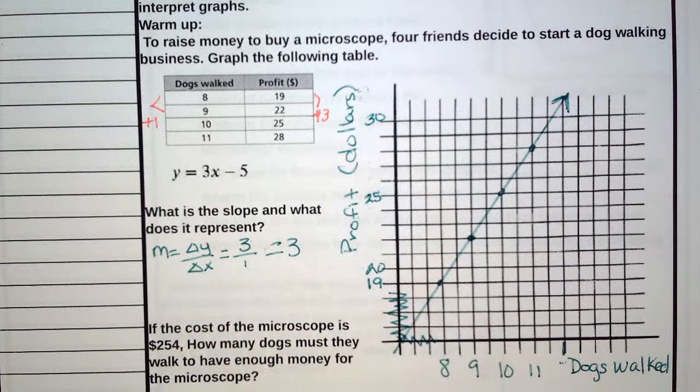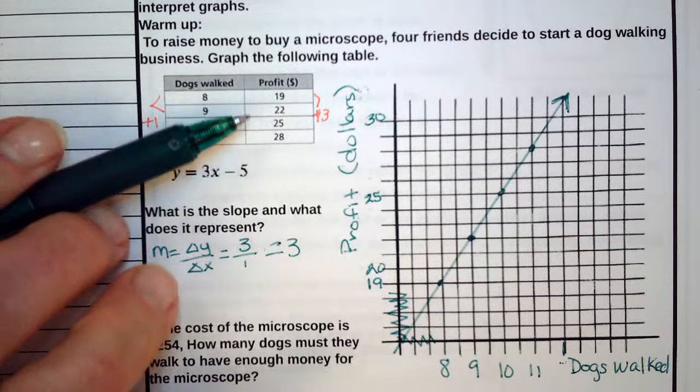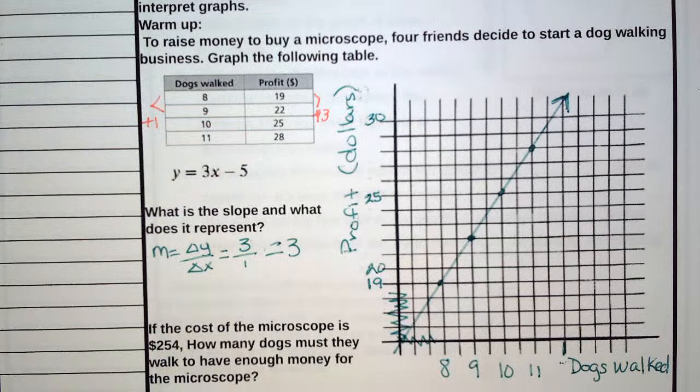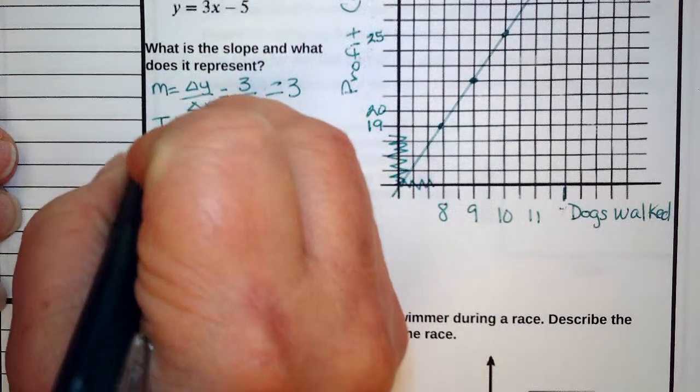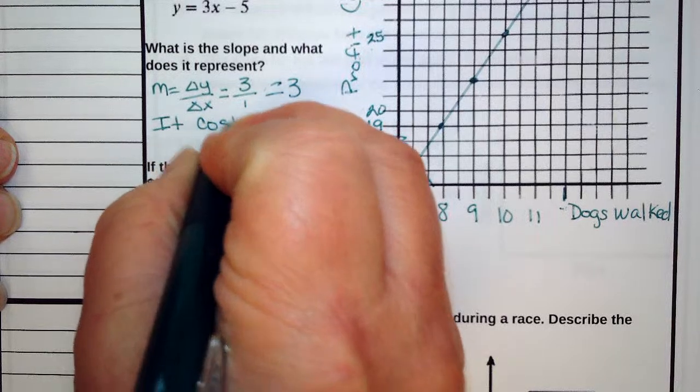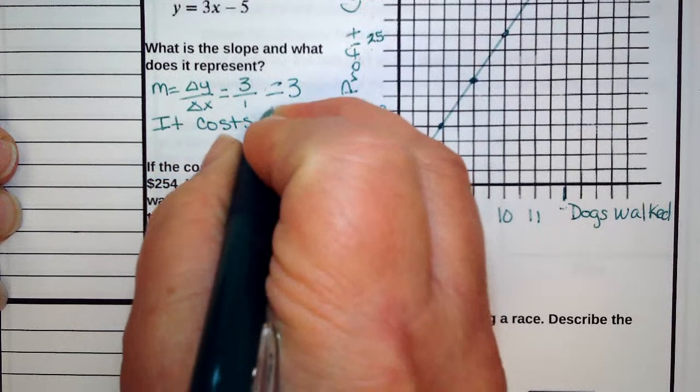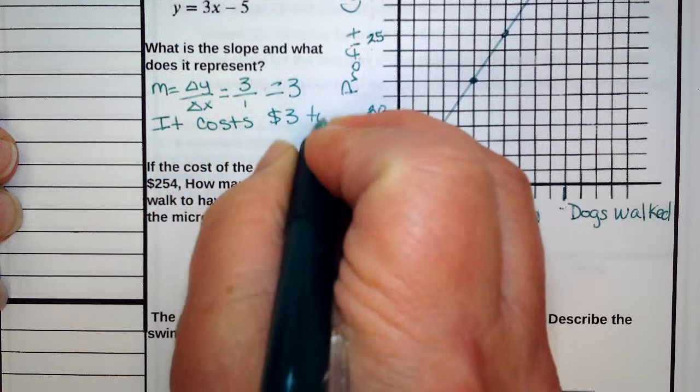So the slope is 3, but what does it represent? For each dog, the cost goes up by how much? $3. So it costs $3 to walk a dog.